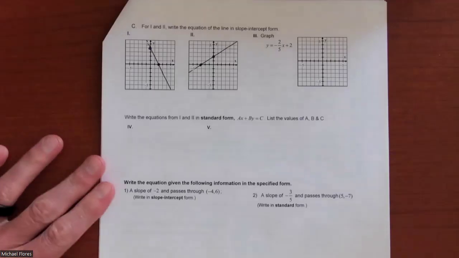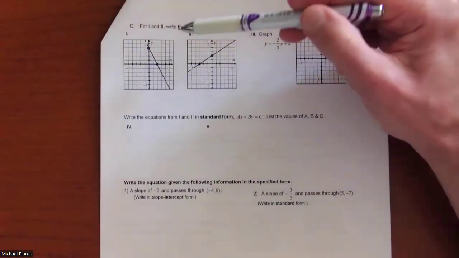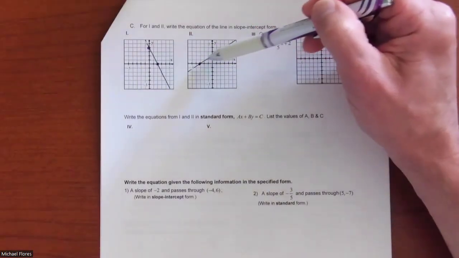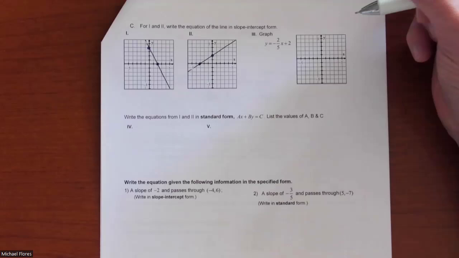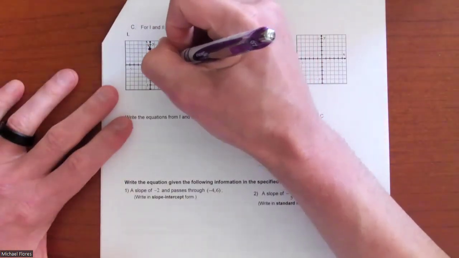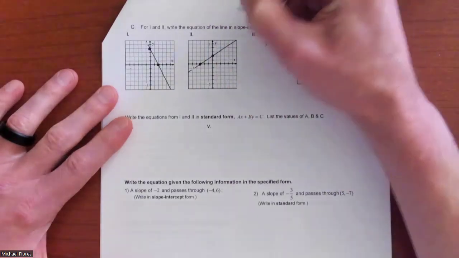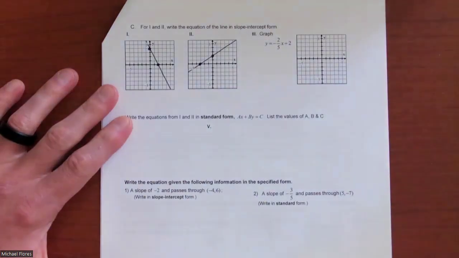And now we are on slide 3. Example C. They want you to write the equation of the line in slope-intercept form. Now, it didn't give you these points, but I went ahead and put them there. They have given us a perfect y-intercept and a perfect x-intercept there. They've also given us a perfect x-intercept and a perfect y-intercept there.